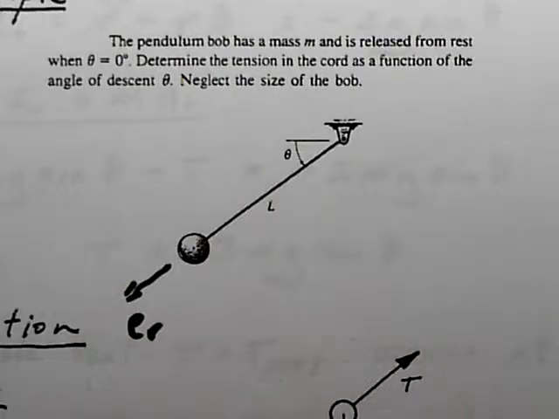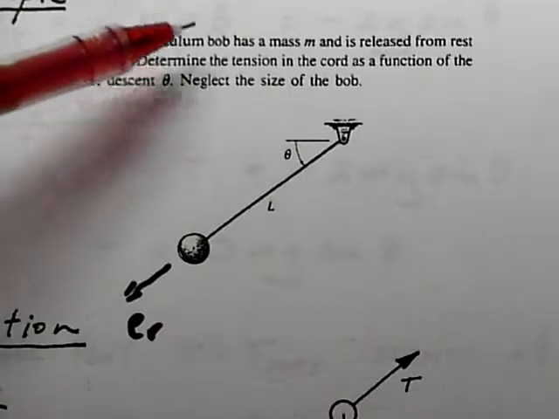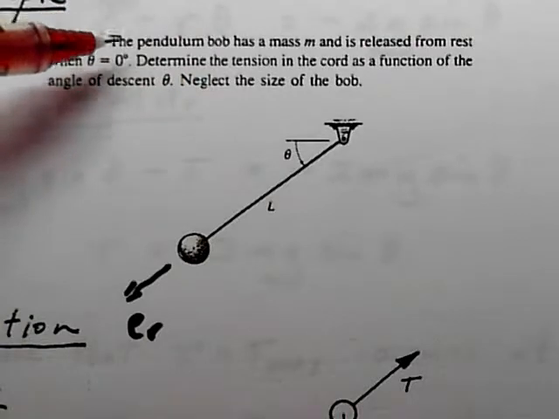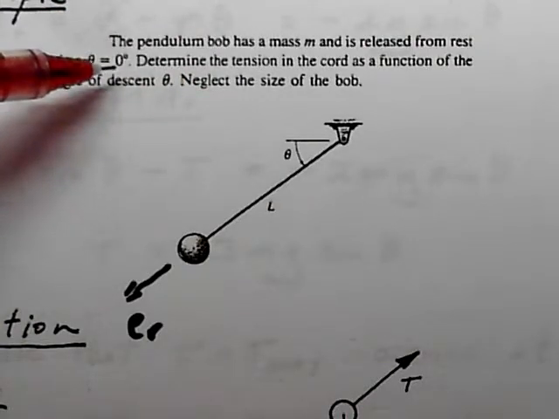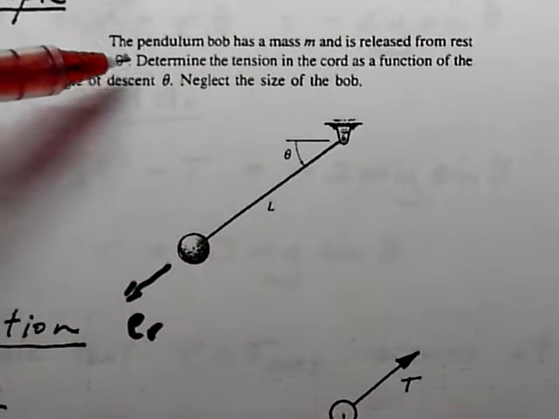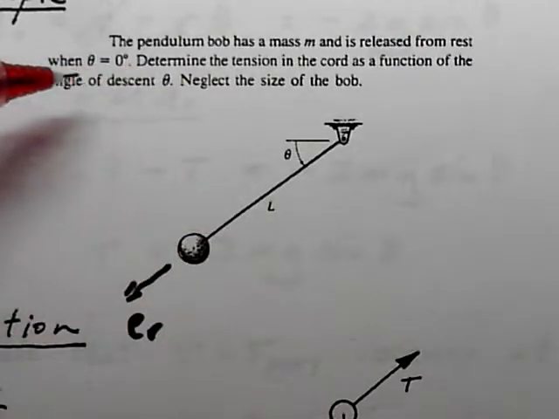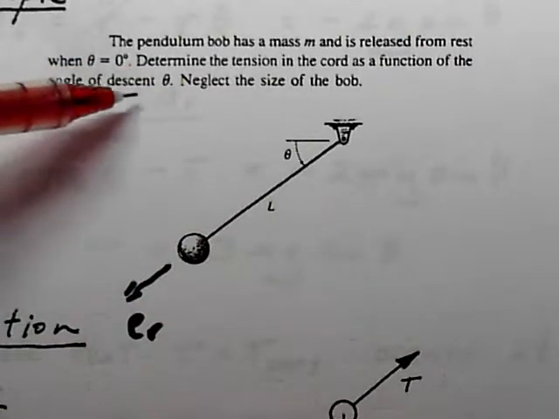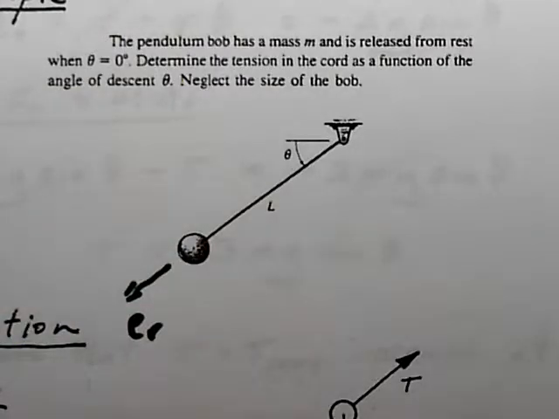Okay, continuing on with Chapter 13 problems related to cylindrical coordinates, we have a problem that says the pendulum bob has a mass m and is released from rest when theta equals 0 degrees. That means straight out. Determine the tension in the cord as a function of the angle of descent, theta. Neglect the size of the bob, so we will be treating it as a particle.